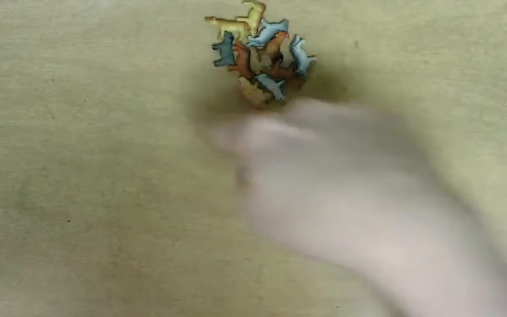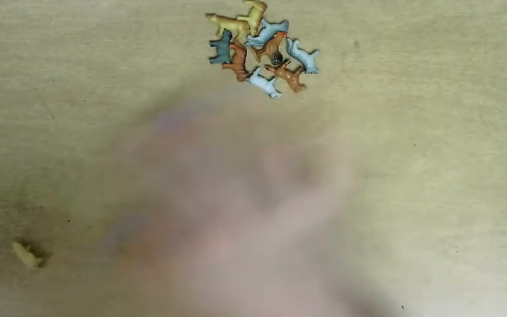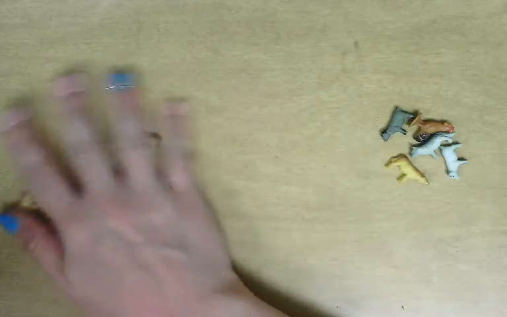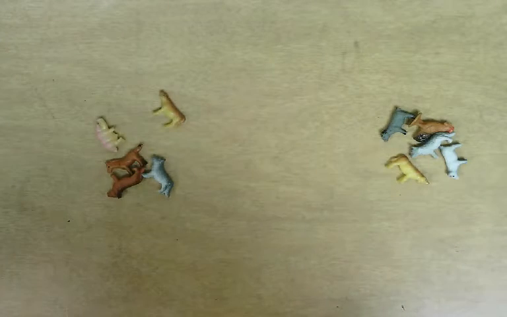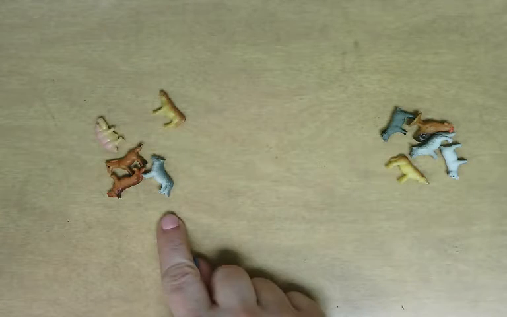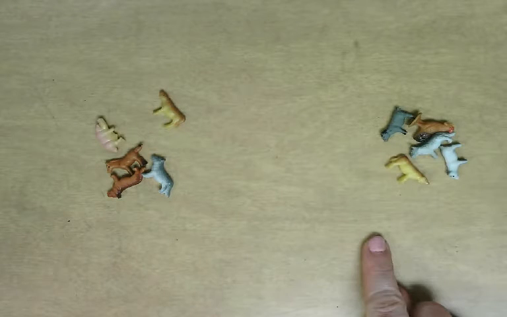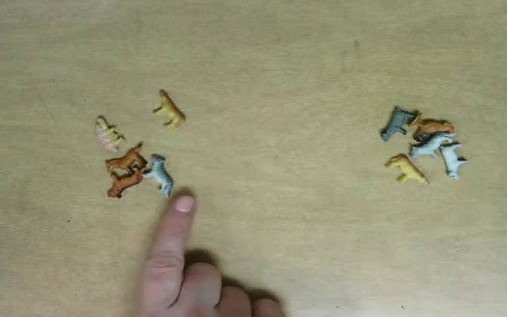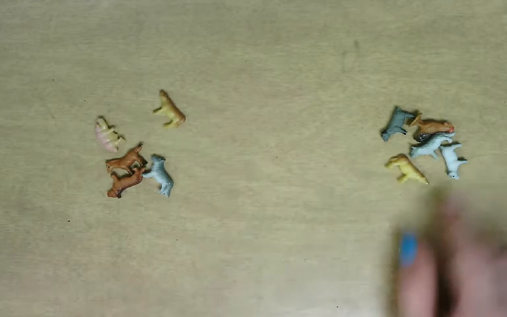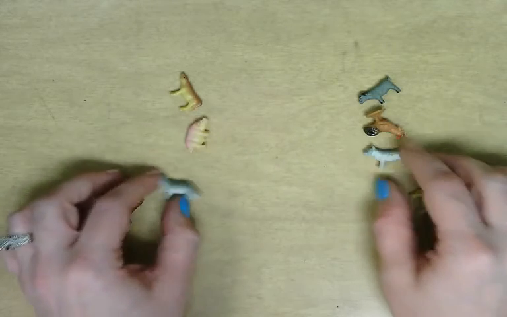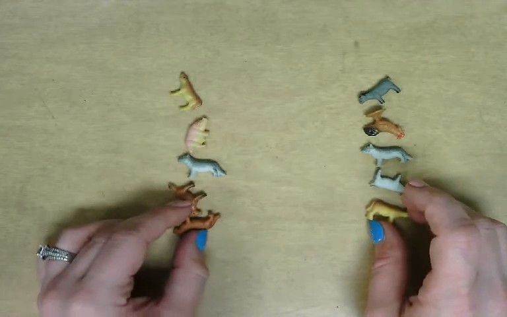Got it? All right, we're going to take all 10 of our objects and divide our 10 objects into 2 equal sets. Okay? Go ahead. How many did you get for each group? How many objects are in your first set? 5. Okay, and how many objects are in your second set? 5. So if you have 5 and 5, then the 2 sets are equal. They have the same amount. You can see that if we line them up, they have the same amount.